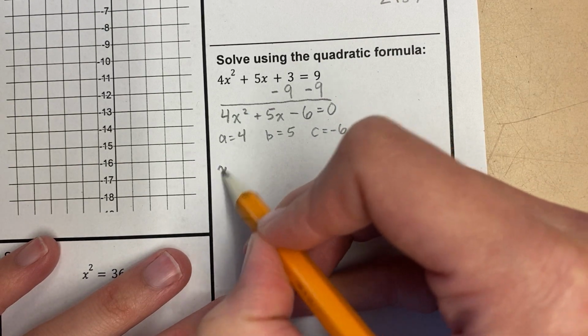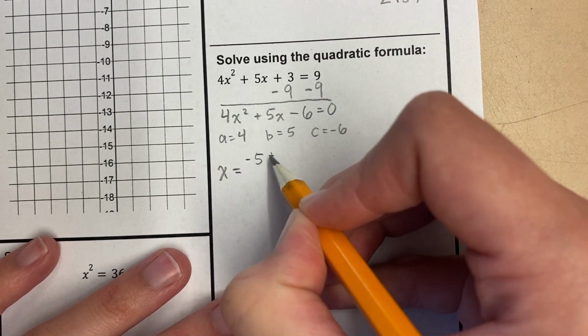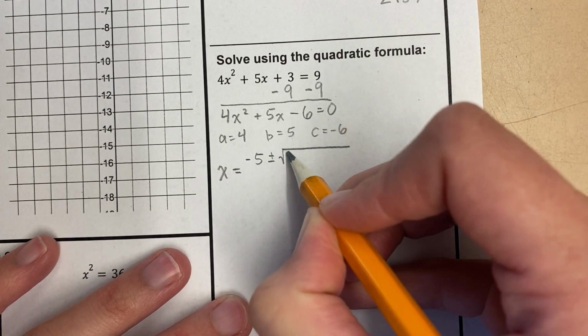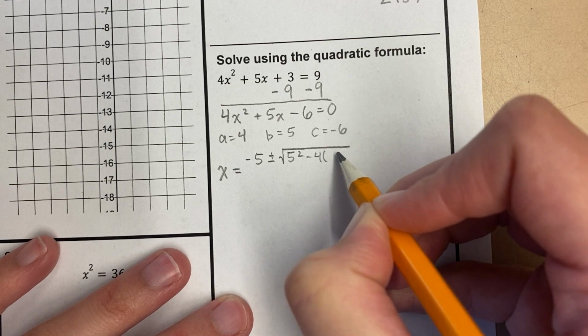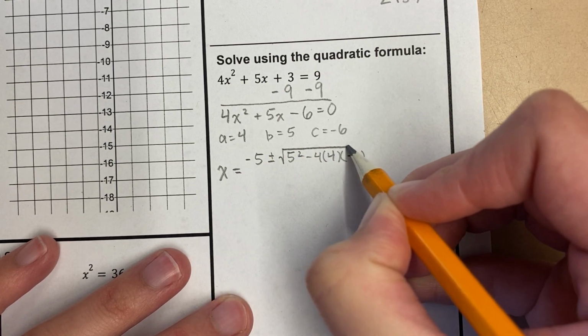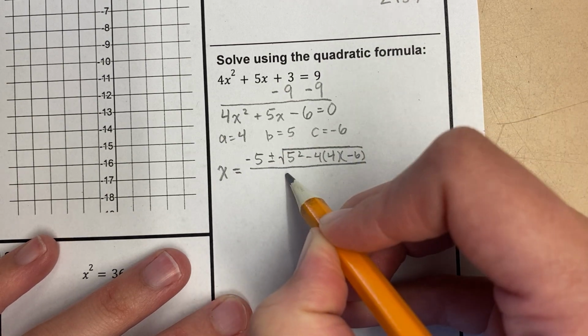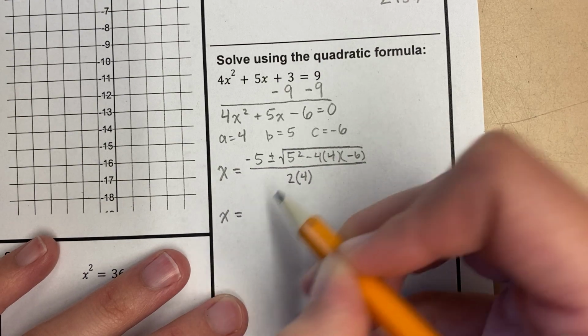Okay, here we go. Opposite of B, B is 5. This is -5. Plus or minus the square root of B squared minus 4 times A times C. So my A is 4. My C is -6. Over 2A. All right, here we go.